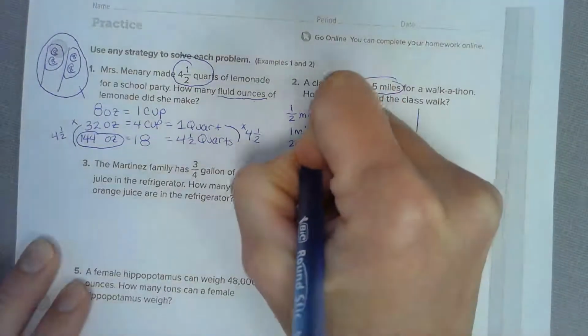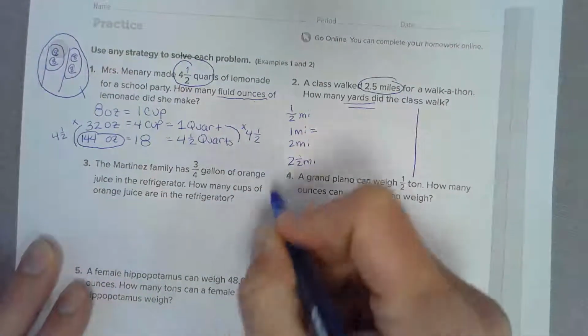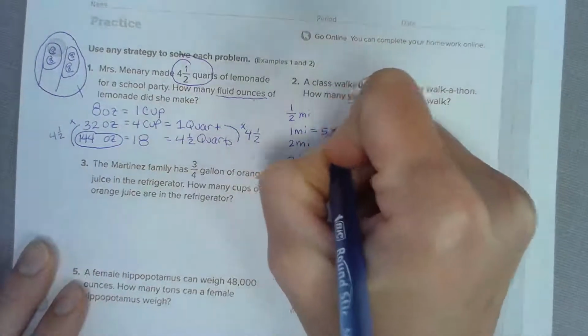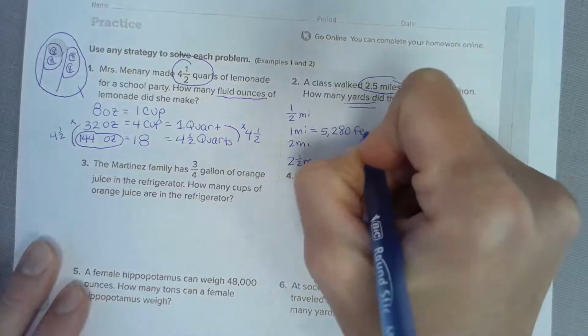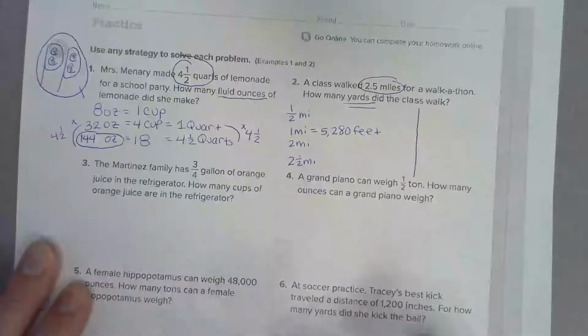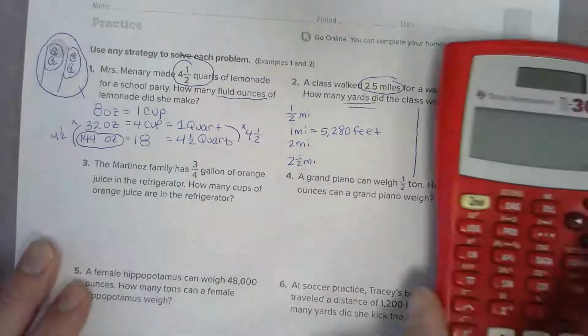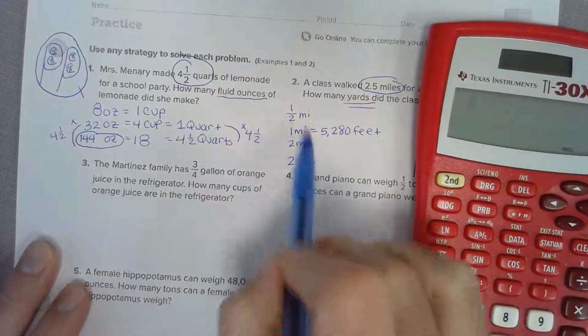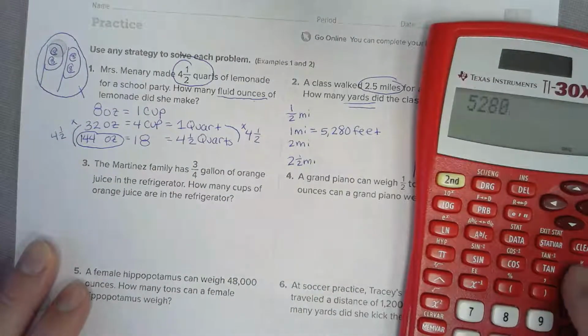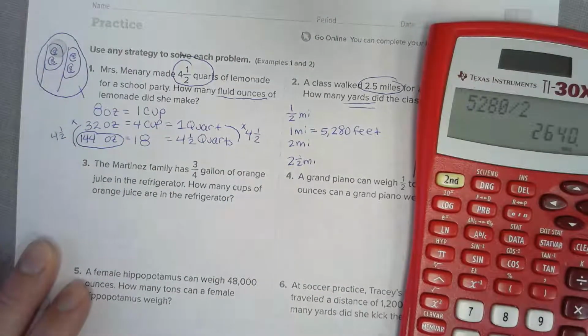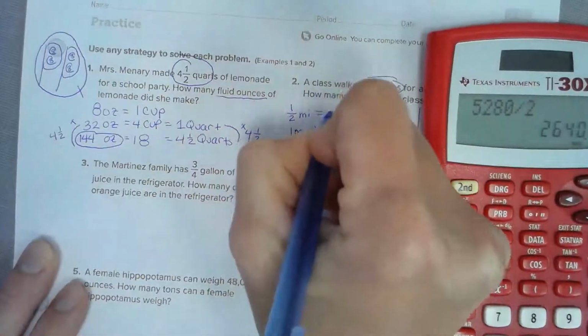Because in our notes, it tells us 1 mile equals 5,280 feet. Now that I know that, I can use that to help me figure out the rest of these numbers. 5,280 divided by 2 is 2,640.